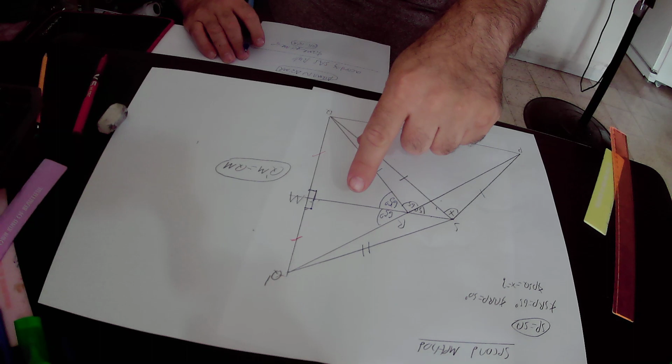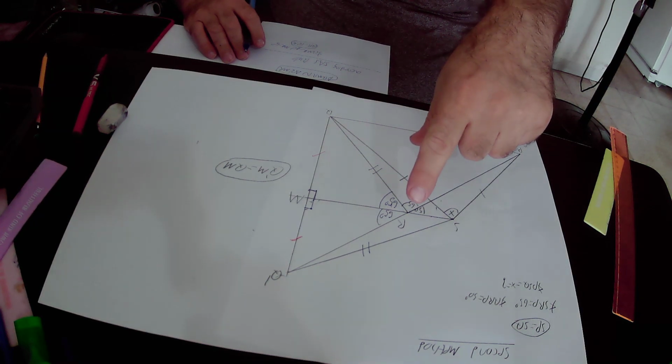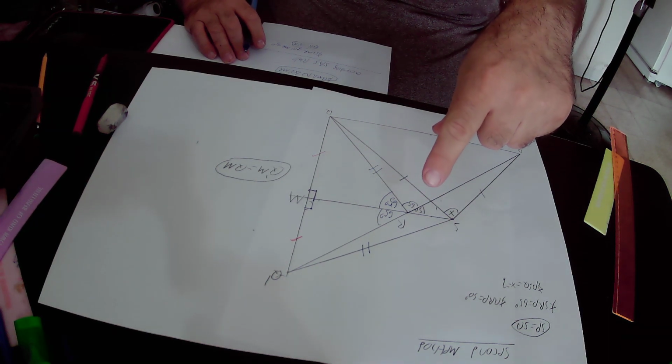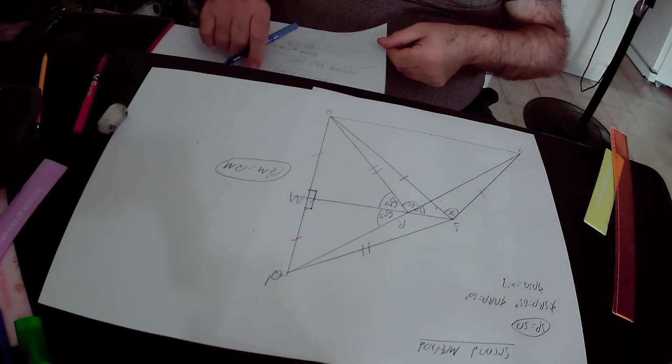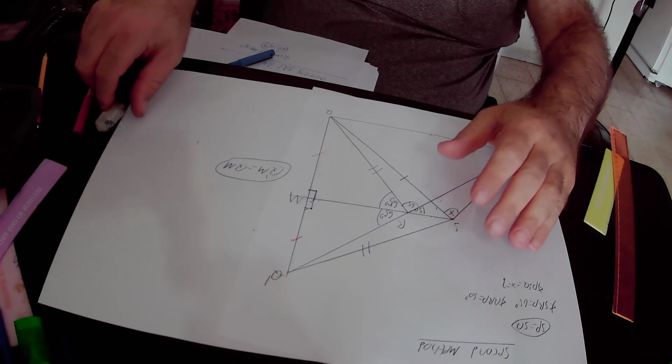Those two triangles can go into each other, therefore the two corresponding sides will also be equal to each other.